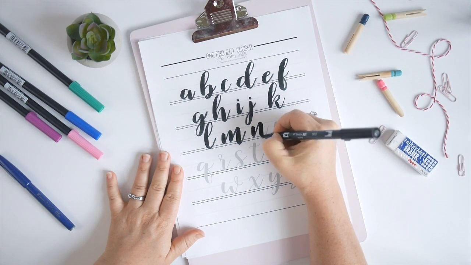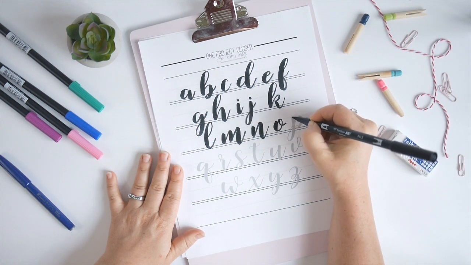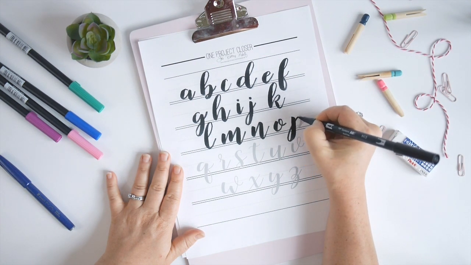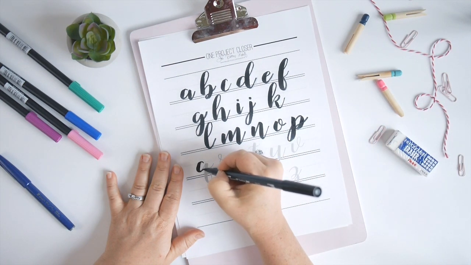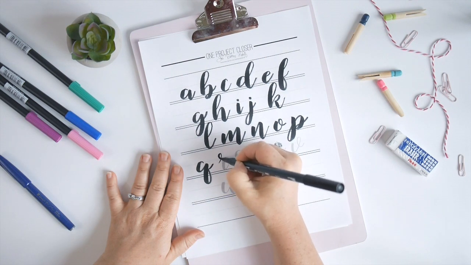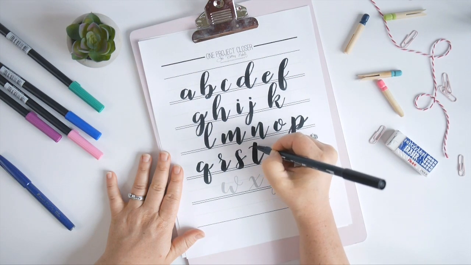I grab my practice sheets or some scrap paper, and as I'm watching TV, maybe somebody will say a word, and I'll practice writing that word. Or I'll practice adding some serifs or taking away some serifs or doing more lowercase or more uppercase.